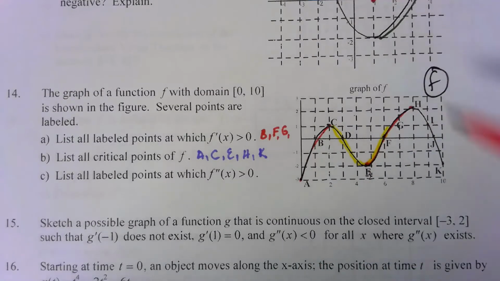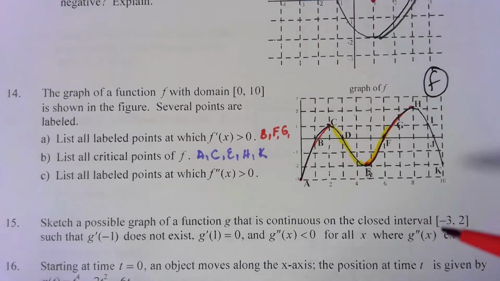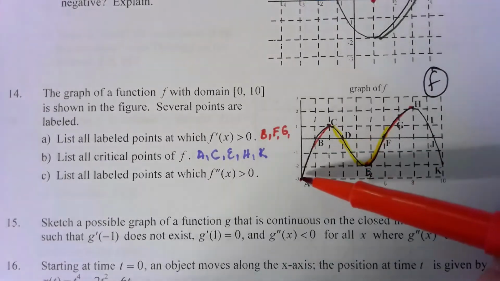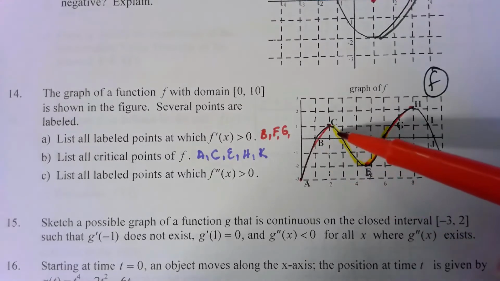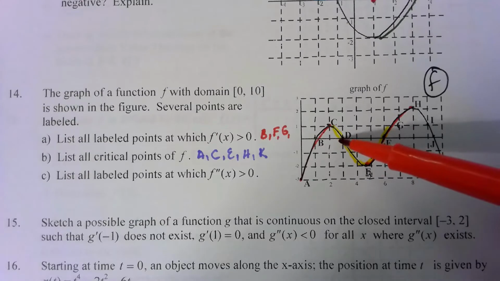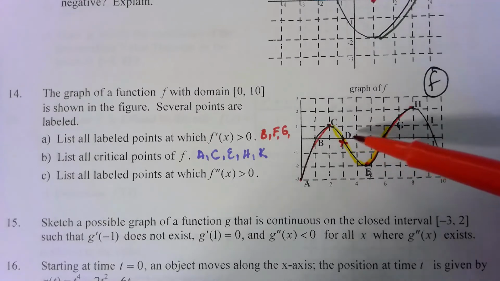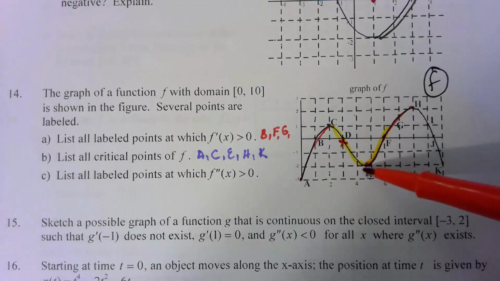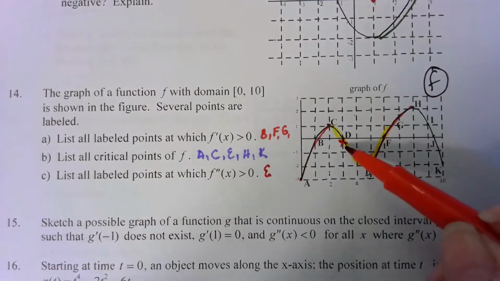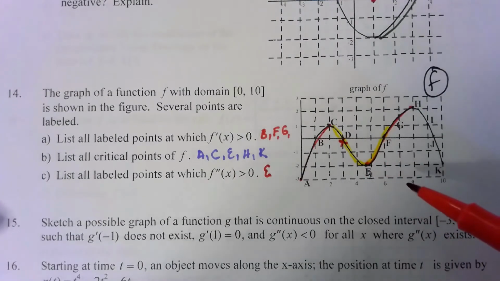Now, here's another thing. I'm sorry that I'm hesitating, but the graph here is concave down and the concavity changes somewhere in between here. Maybe it changes around here, like around D, and it's more concave up from here to here. So it's kind of hard to tell. So I would say that E would be the only point for which the second derivative would be positive.